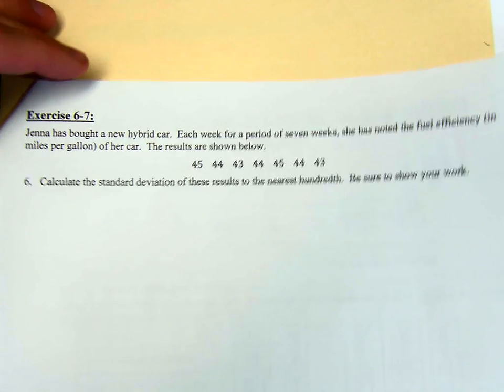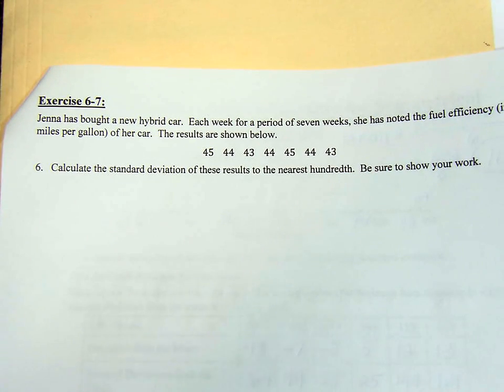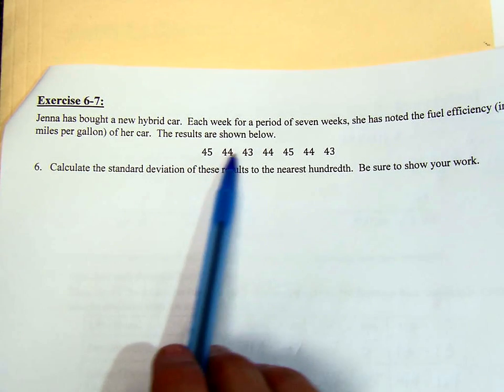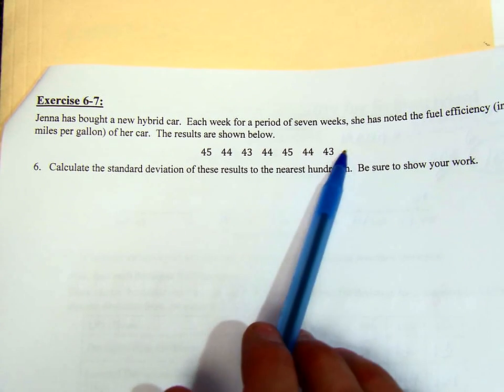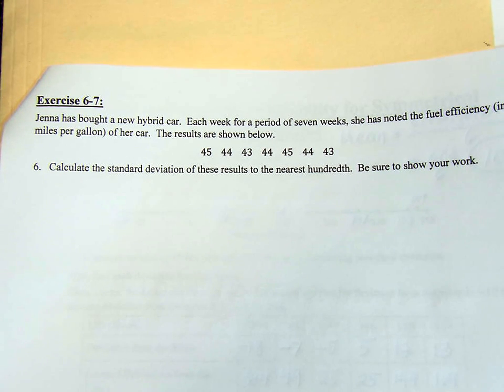Okay? So now let's move on to the next problem. For exercise 6, they say, Jenna has bought a new hybrid car. Each week for a period of 7 weeks, she has noted the fuel efficiency in miles per gallon of her car. The results are shown below: 45 miles per gallon, 44, 43, 44, 45, 44, and 43 again. They want us to calculate the standard deviation of these results to the nearest hundredth, and be sure to show all your work.